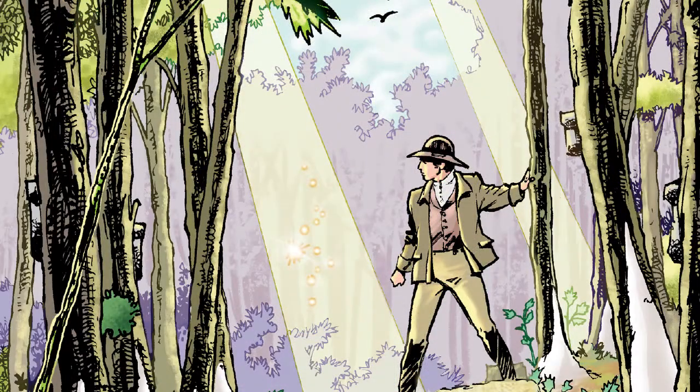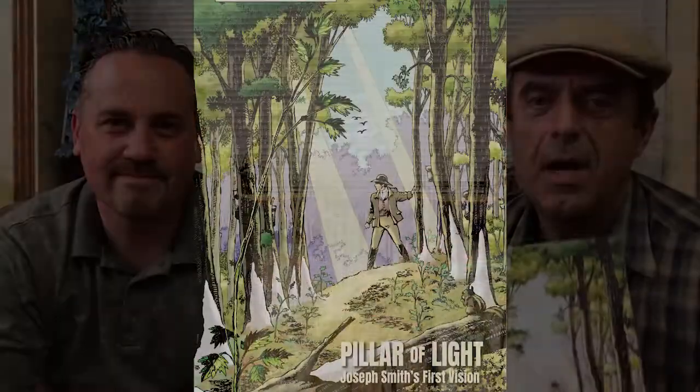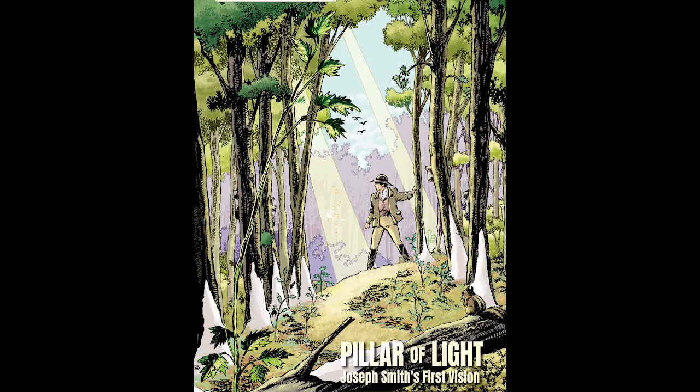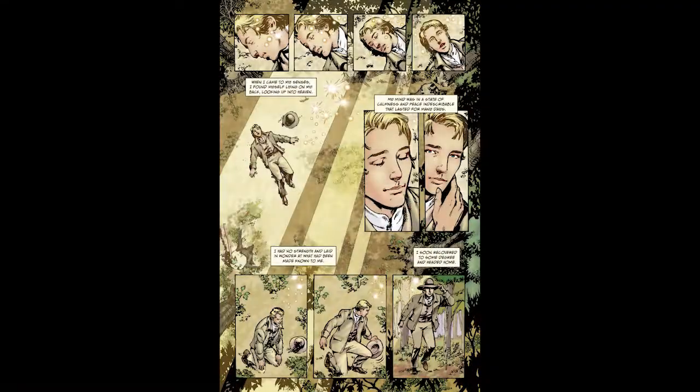Yes, we'd like to start with the opening pages of our graphic novel, Pillar of Light. And of course, these pages are also available at ldscomicbooks.com. You can also see them on our Facebook page. The Making of Pillar of Light has them as well. So we would invite you to go check them out, and we're going to tell you some of the tricks and even some of the Easter eggs that we have hidden in these pages.